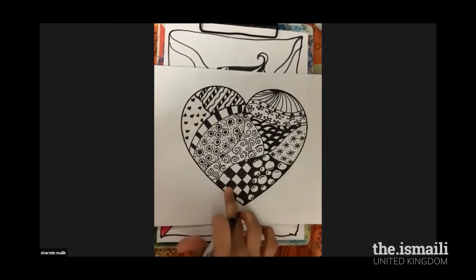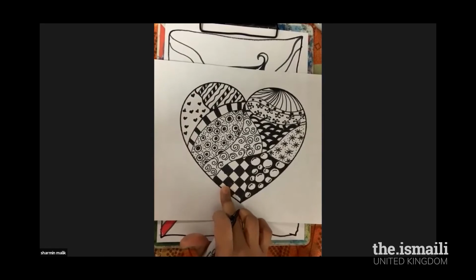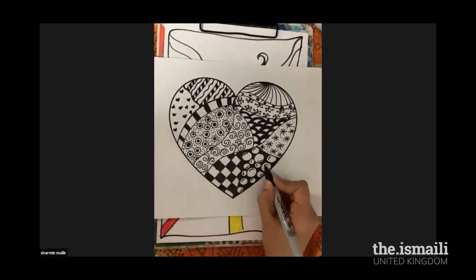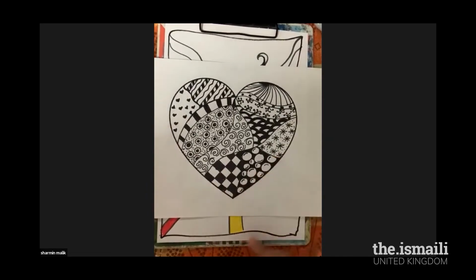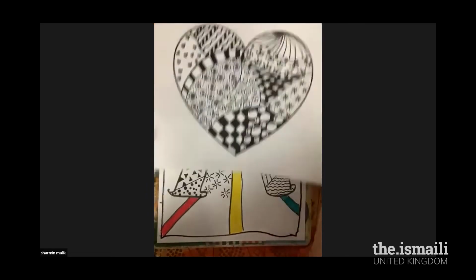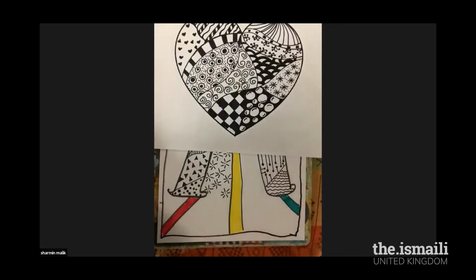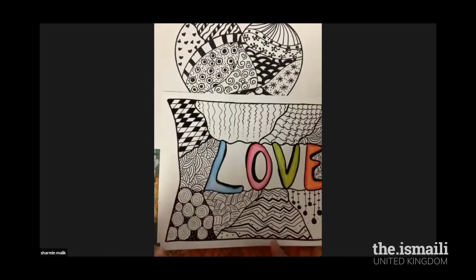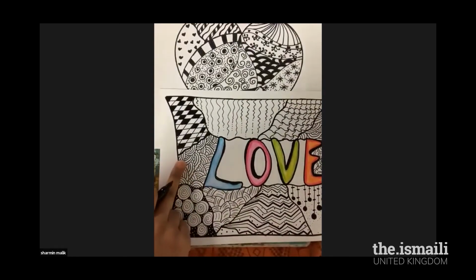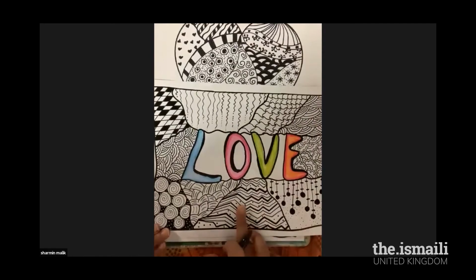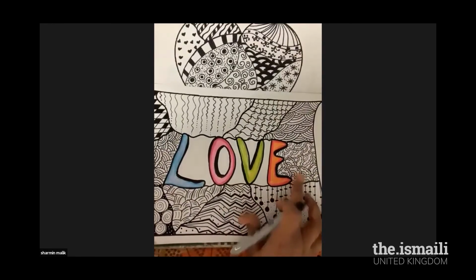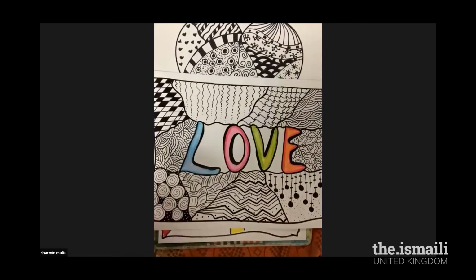Some checks. Checks really look good. I like these bubbles also. So what you do: a circle, put a line, and the rest of the area you can color in. And let me show you more stuff. So something as simple as creating curves, zigzags, something like flowers, swirls.